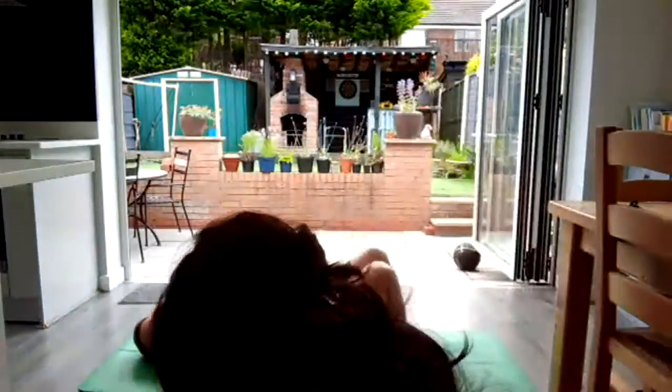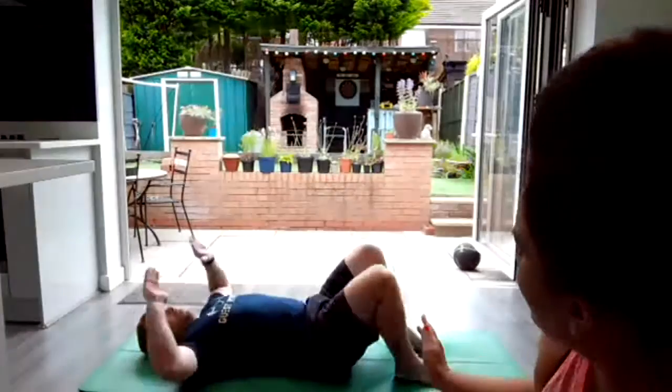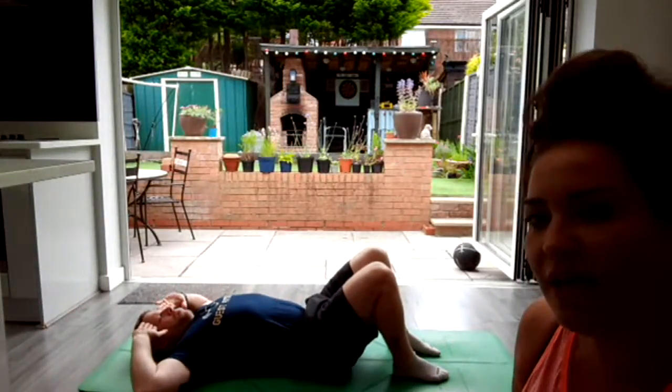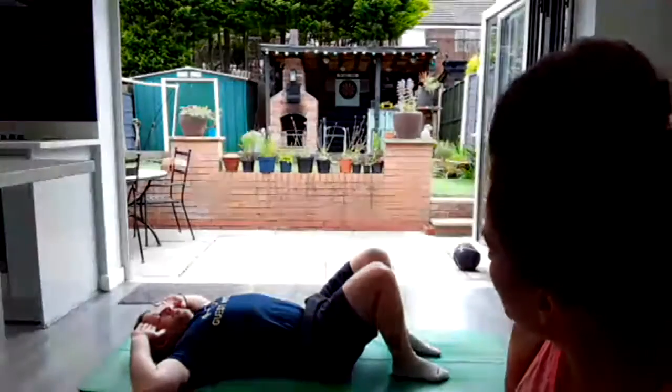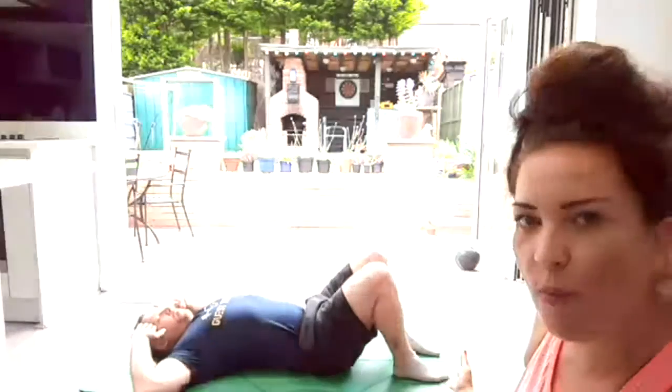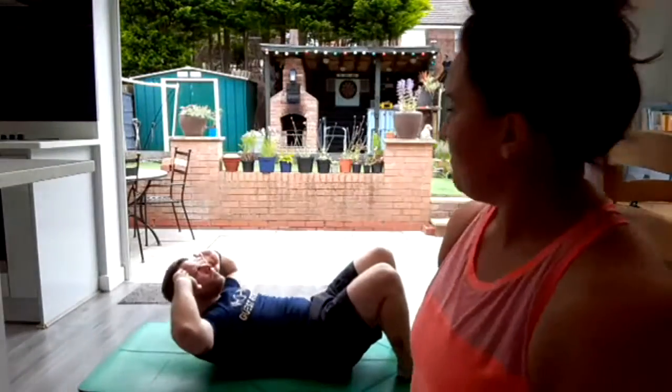So first one is crunches. Level 1 crunches, you keep your feet down and just lift through the upper body. Level 2 crunches is what we did in the warm-up, where both come together. Off we go, 30 seconds.